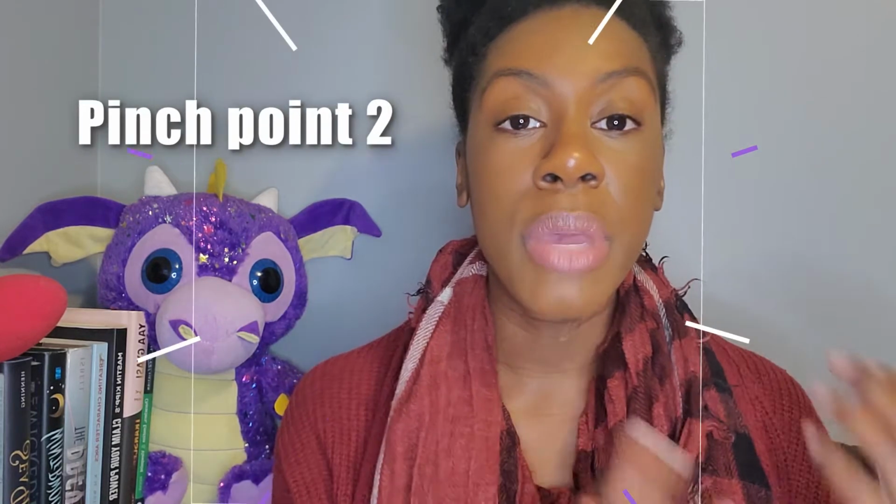And then with pinch point 2, that is where you will have your character defeated and helpless because they were not able to defeat the antagonist or achieve their goal. So here I will put this pinch point after the midpoint around plot turn 2.